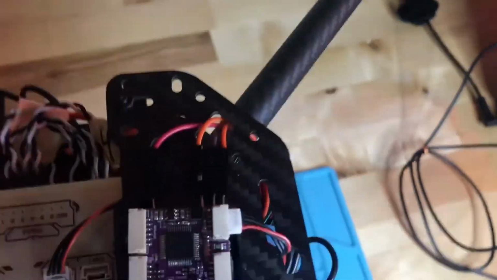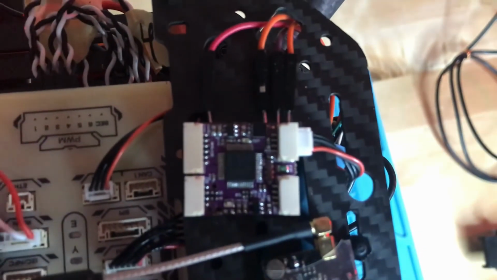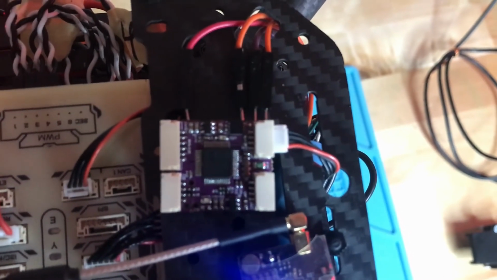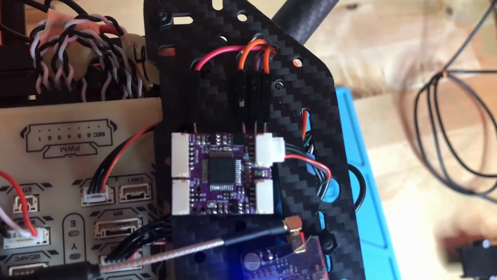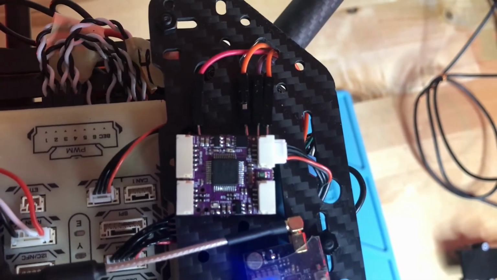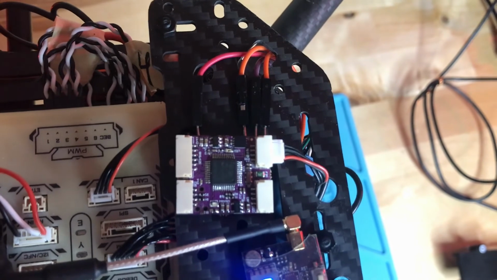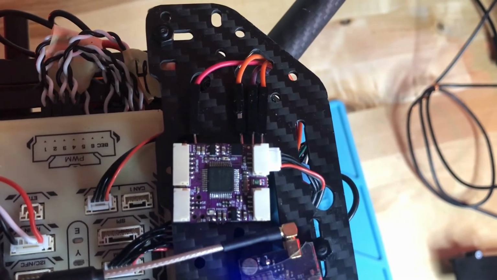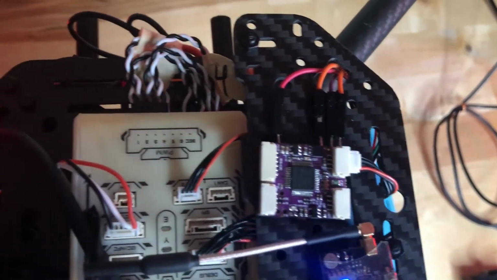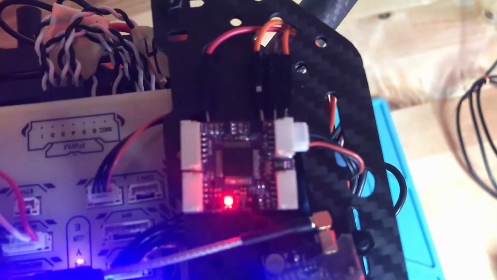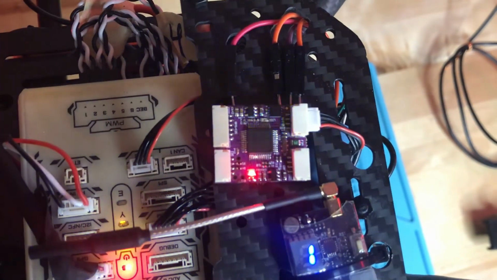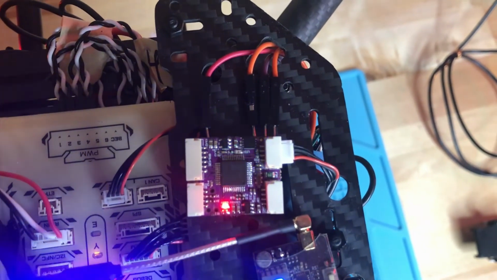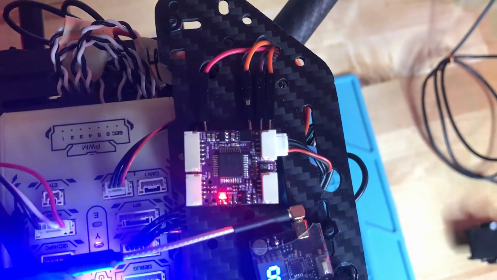Alright, so this board here is the MRO CAN node F303, and I have the AP Periph library installed, the AP Periph CAN node. Got that plugged into my CAN port. So right now, manual flight mode. Yep. So that blue LED flashing.